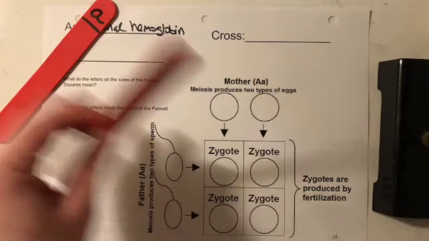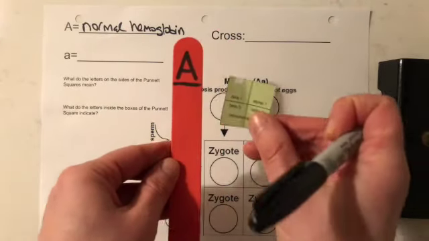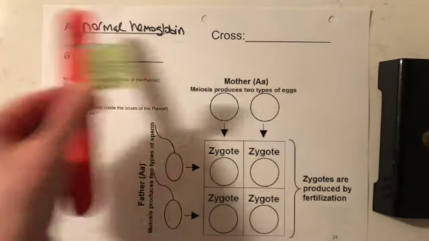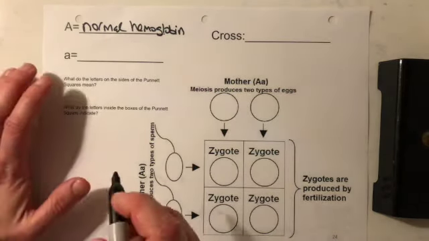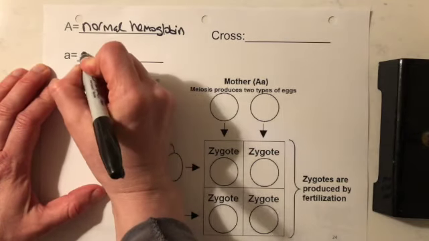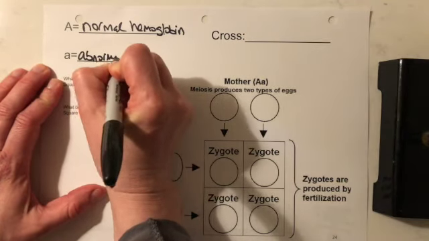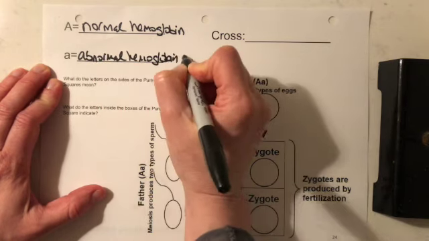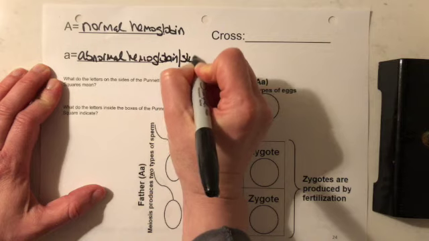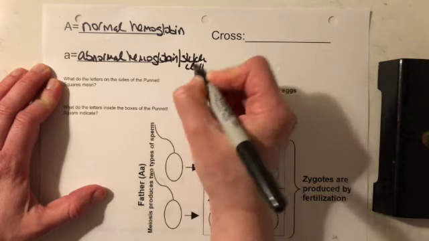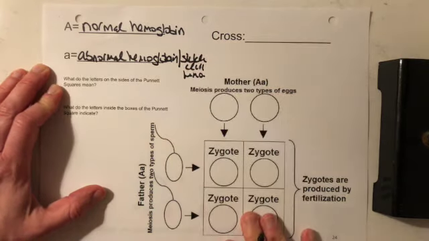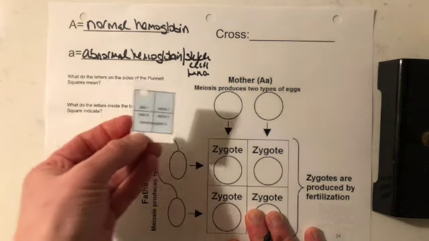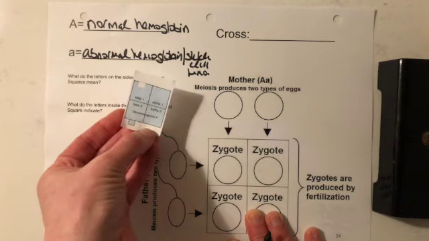So if you have a big A, it codes for the protein hemoglobin and it's normal. Now little a codes for abnormal hemoglobin, which we also have been calling sickle cell hemoglobin. And abnormal hemoglobin looks like this if we model out the protein.